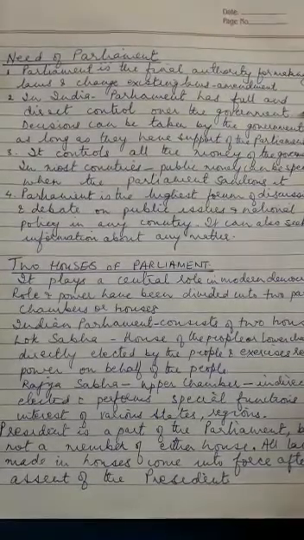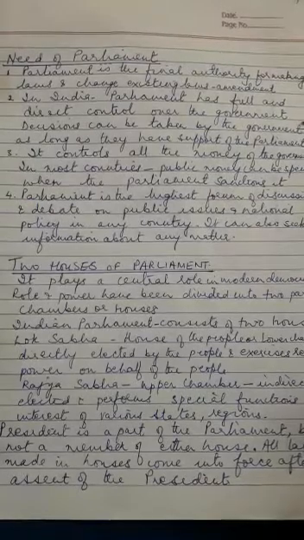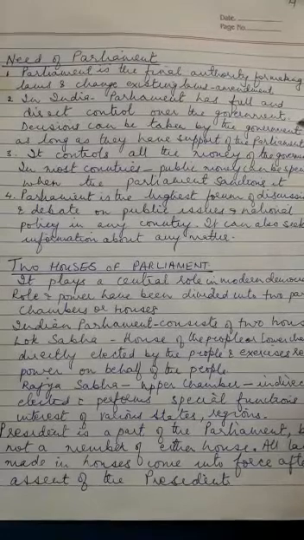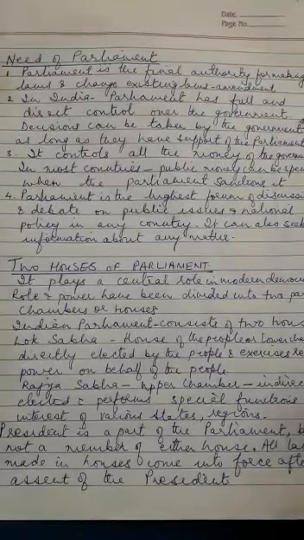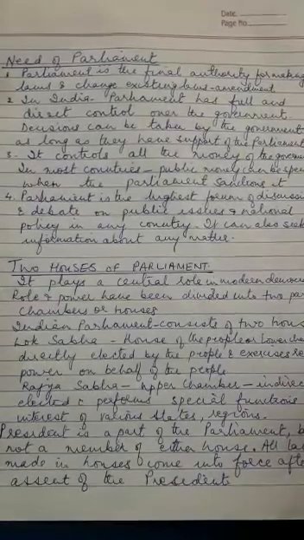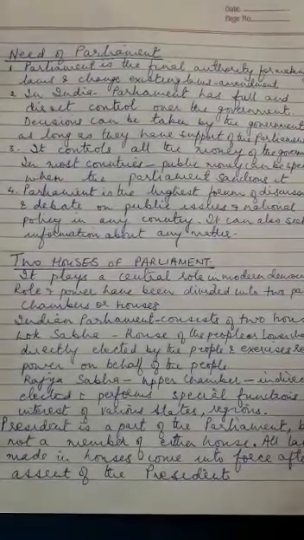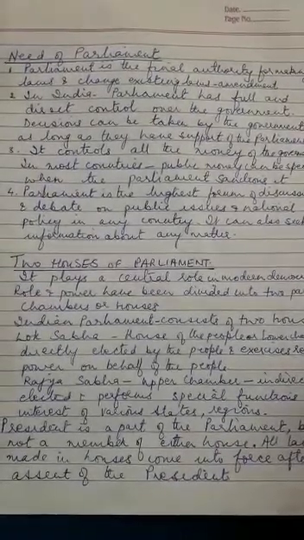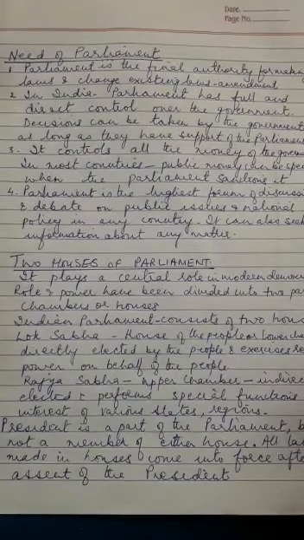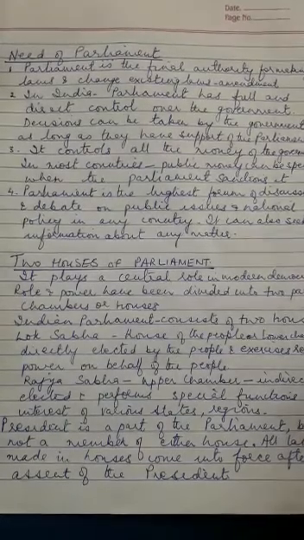That means the decisions taken by the government can continue, or the government can remain in office, as long as they have the support of the parliament. So they have to ensure that the government is supported by the parliament. That is why we say that the parliament has full and direct control over the government.